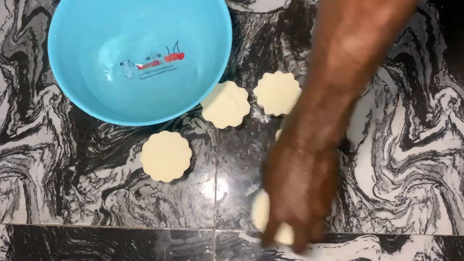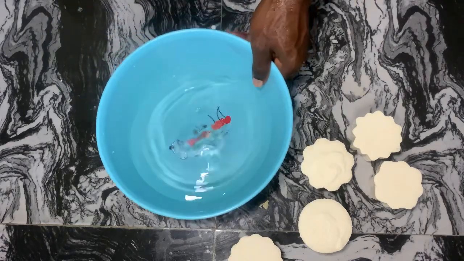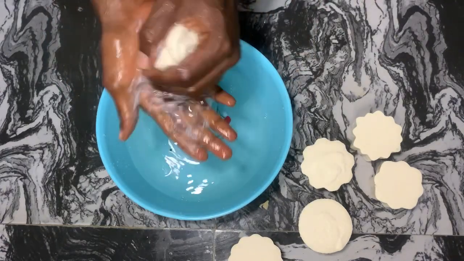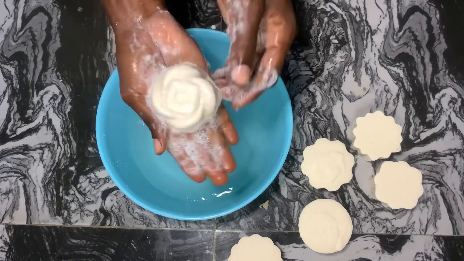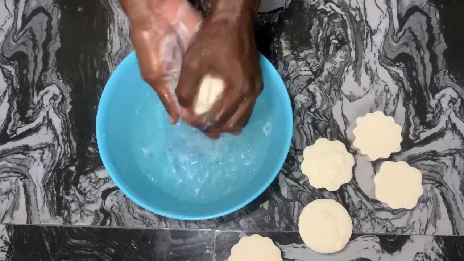Alright, so it's time to test the soap. Let's test our shea butter soap to see if it lathers, whether it is good for soap production. So we are testing it right now. We want to see how it lathers. Now you can see it lathers very quickly.